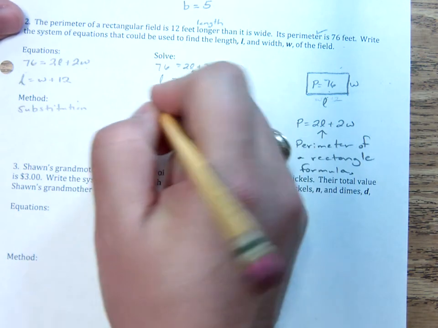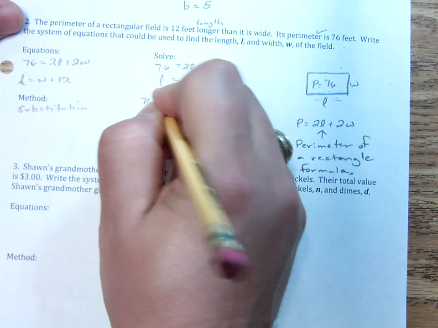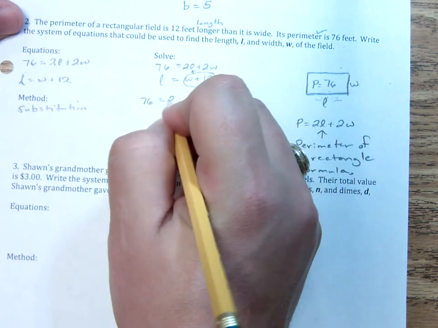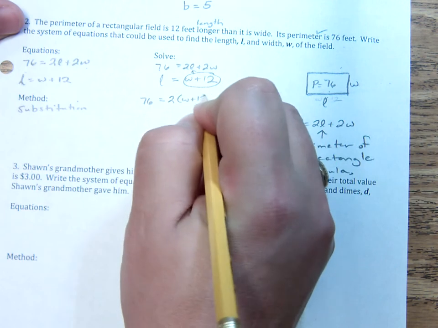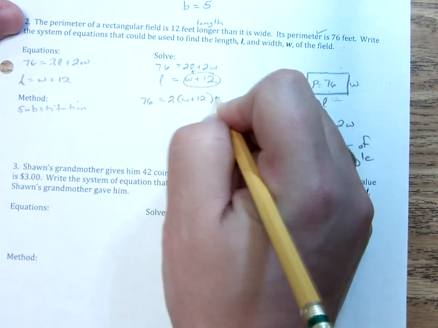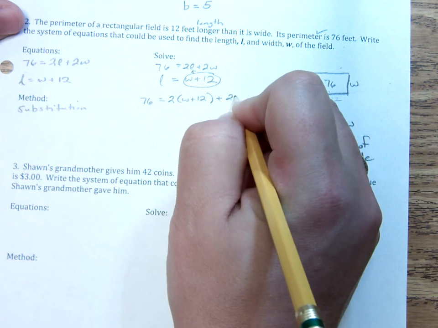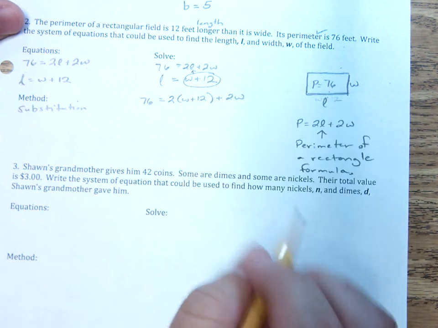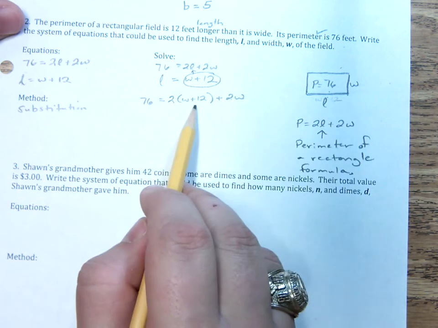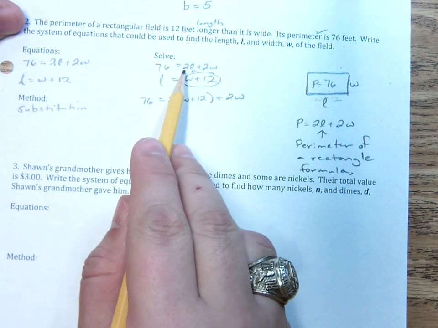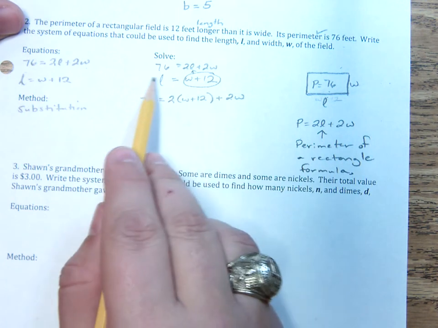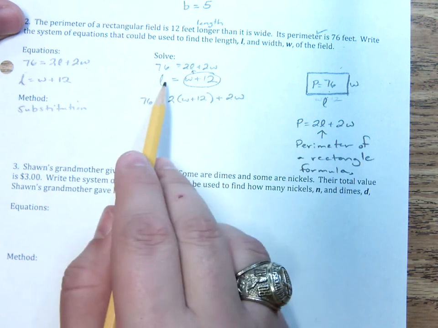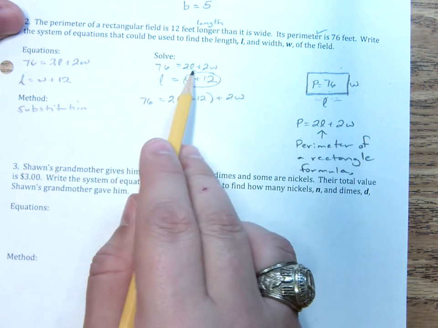So when I rewrite this, I have 76 equals, I know what L is, so it's going to be 2 times whatever L was, which is W plus 12, plus 2W. So now I've created a distribution problem because I do not eliminate the 2. The 2 stays there. I'm only replacing the L. If this said 2L, that'd be a whole different story, but this just says L. So I have to put that where the L is and bring the 2 down.